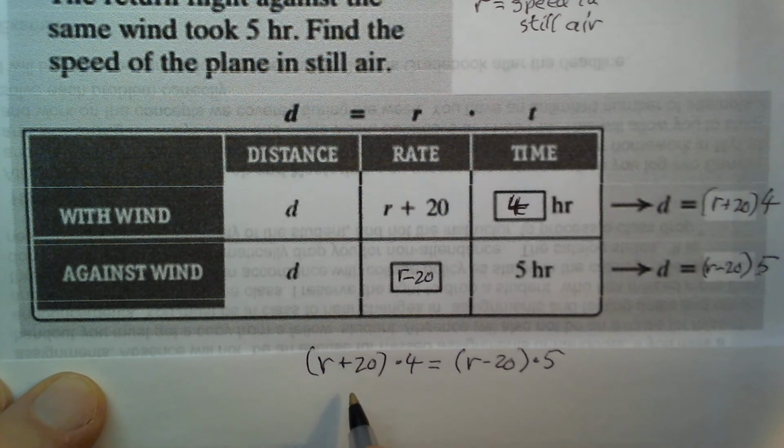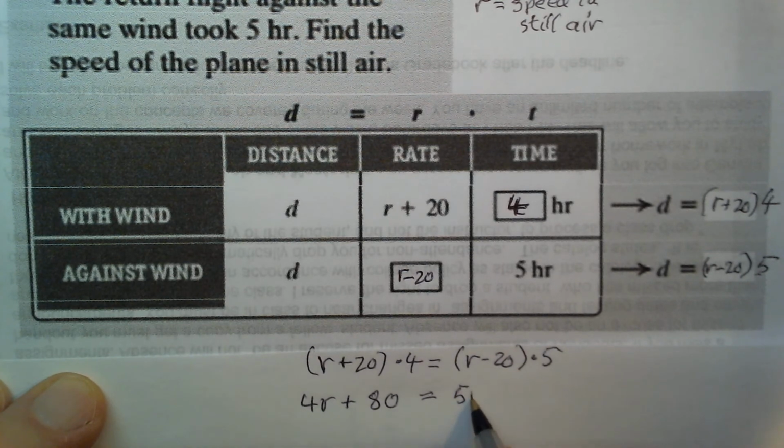So using the distributive property, that means 4r plus 4 times 20, which is 80, equals 5r minus 5 times 20, which is 100.